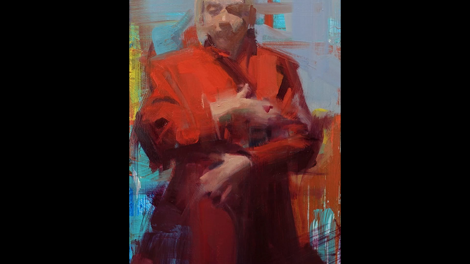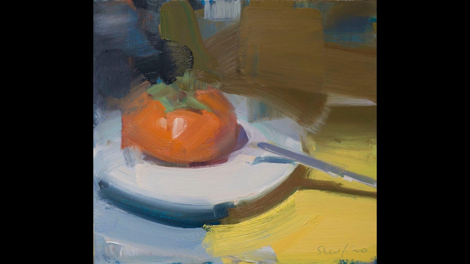My guest today is painter and instructor David Shevlino. A master in the application of loose and economic brushwork, David paints with bold spontaneity and movement and captures the very essence of his subjects. This simplification looks effortless, but it comes from many years of practice and a strong understanding of fundamentals and anatomy. His work often playfully crosses the line between representation and abstraction.